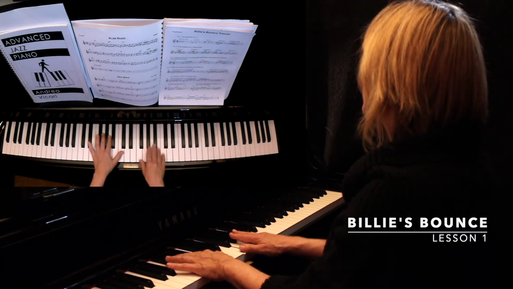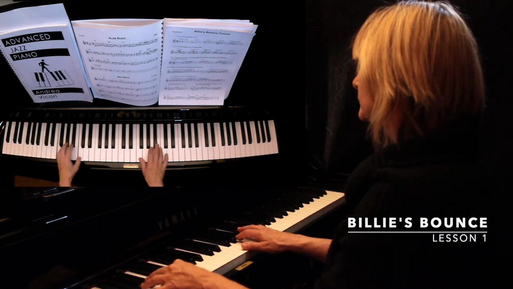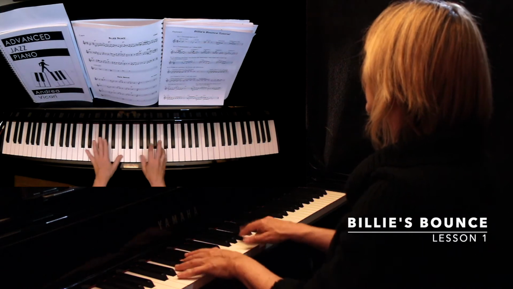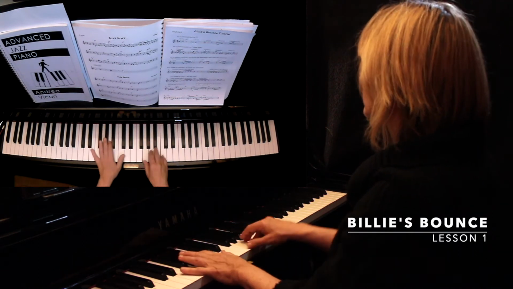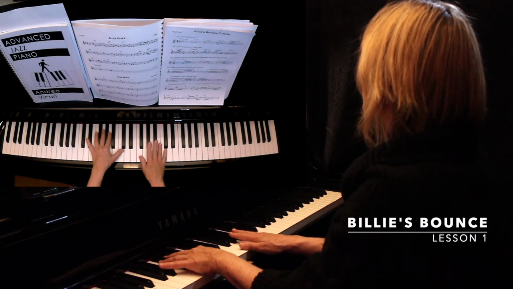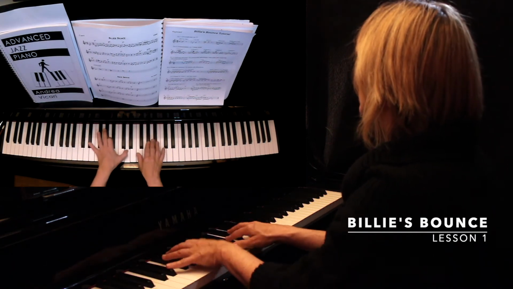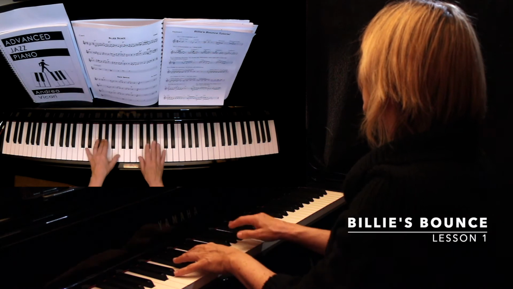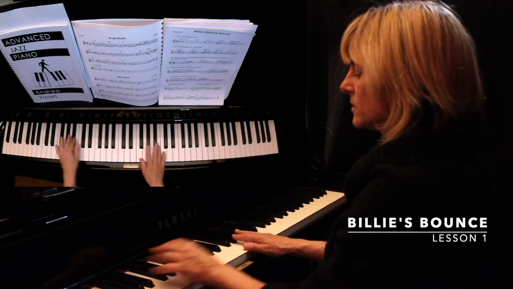Flat 5 to the 5th. Flat 5 to the 4th to the flat 3. An enclosure.